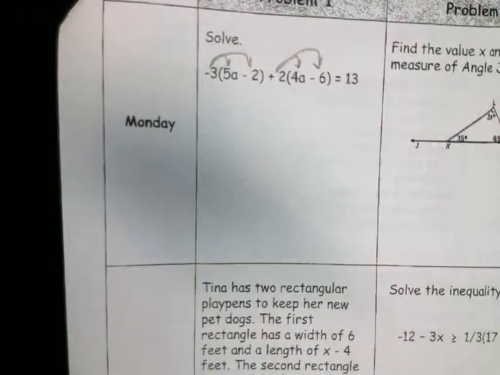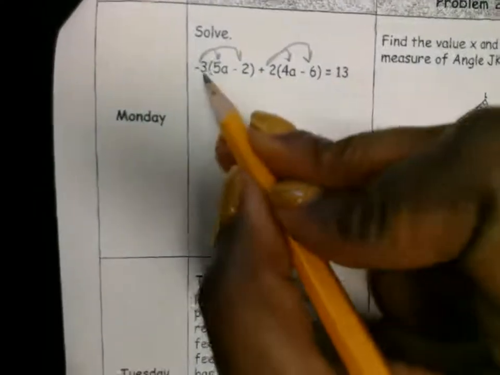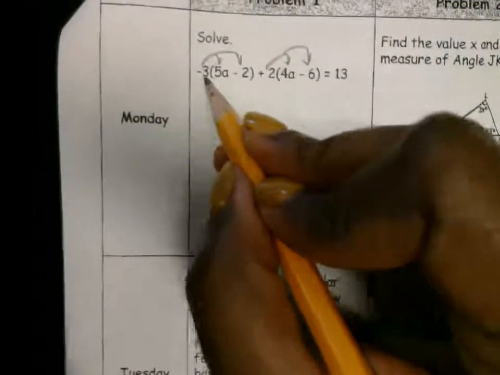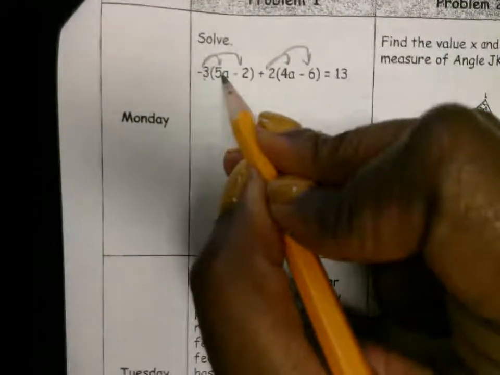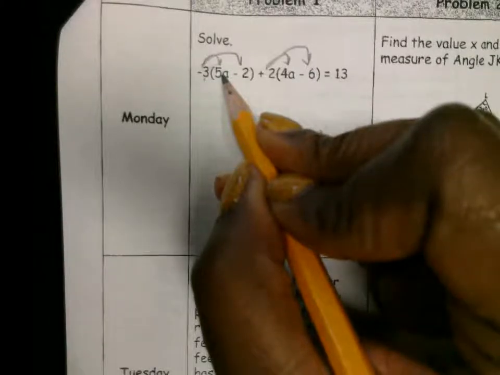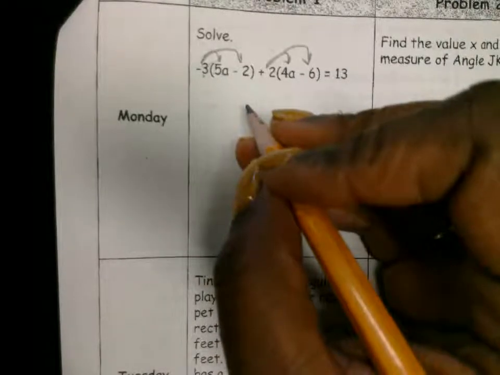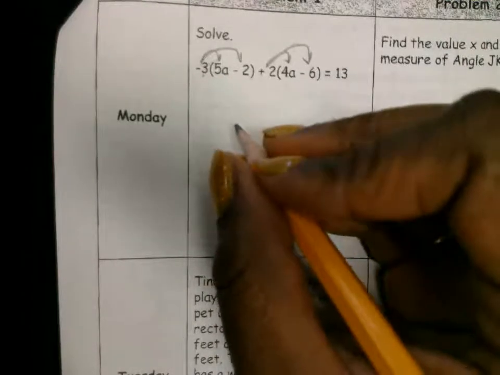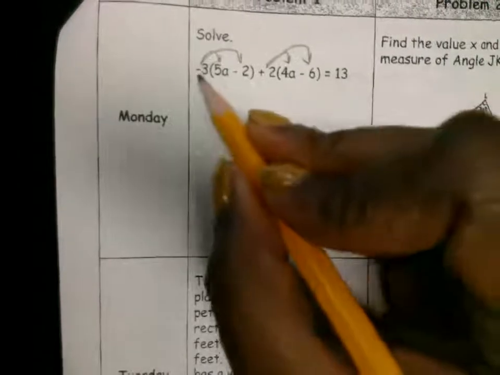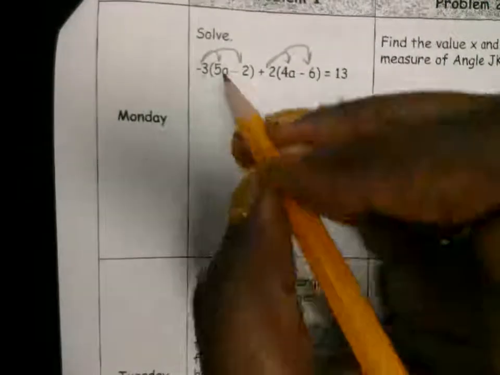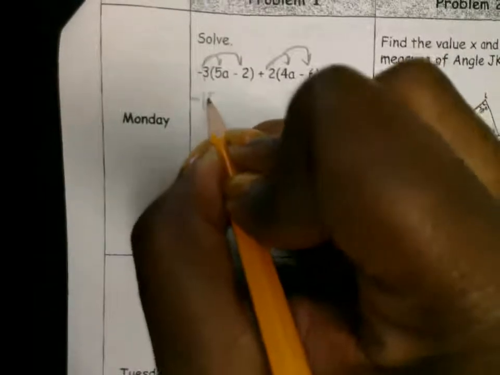So this is -3. -3 times +5a is going to be -15a.